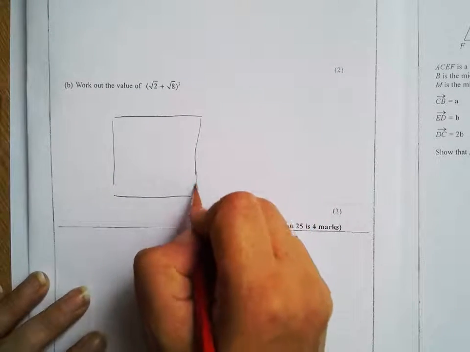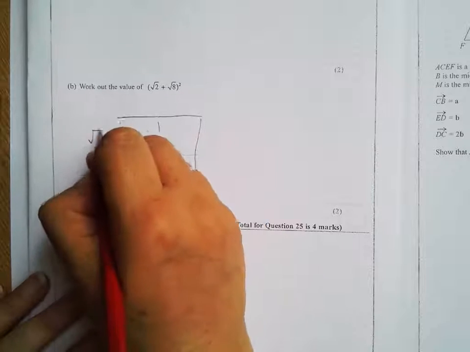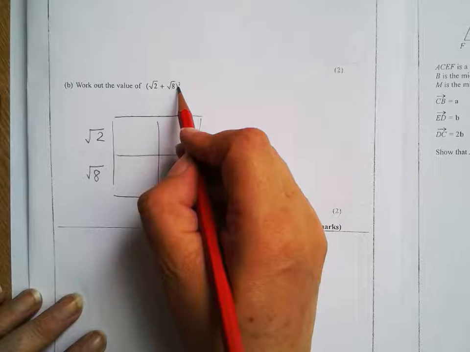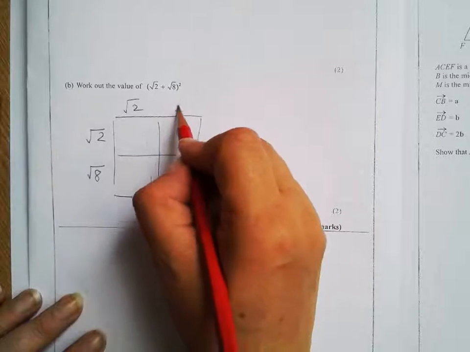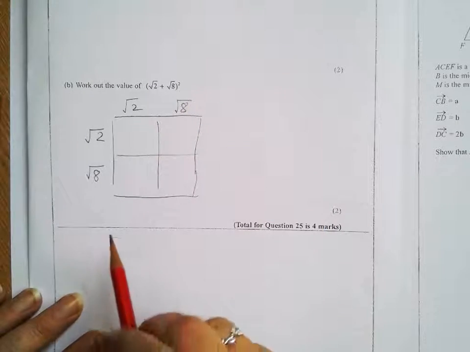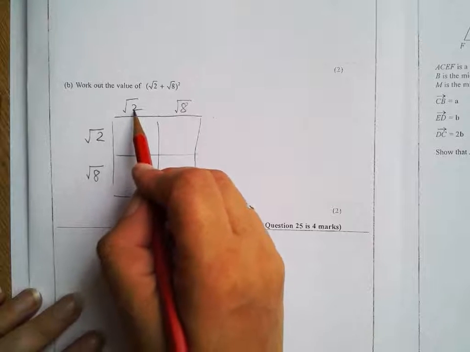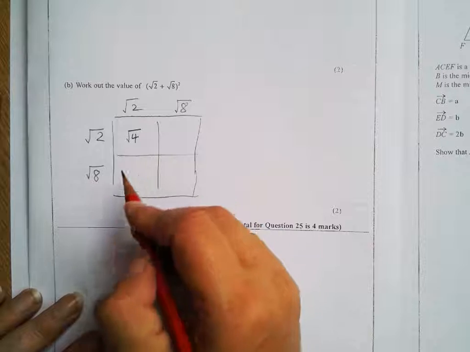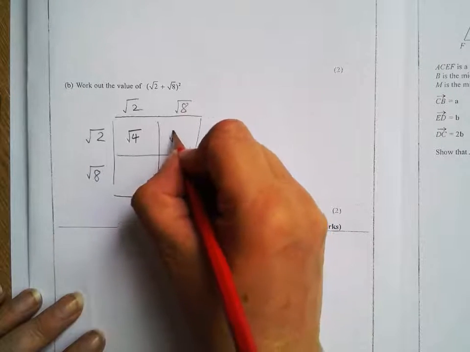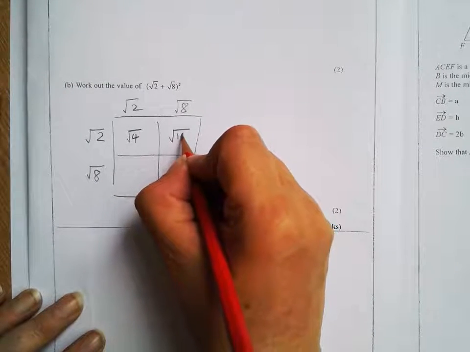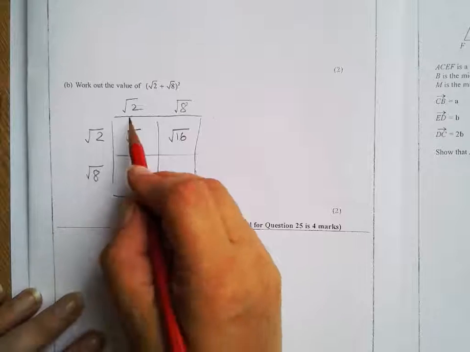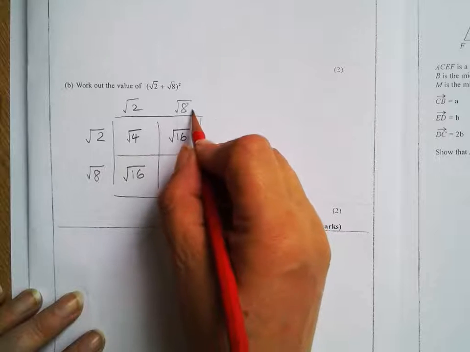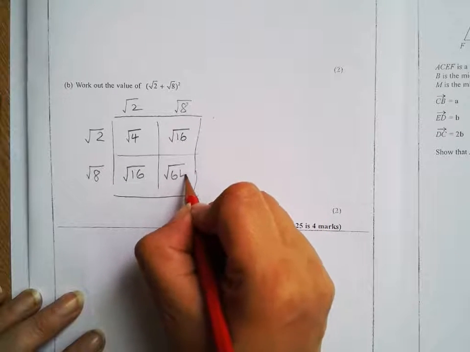For part B, I need to expand some brackets using surds, so I'm going to use the grid, and I will have root 2 here and root 8, and I will have root 2 here and root 8 because I'm squaring it. Now root 2 times root 2 is going to give me root 4. Root 2 times root 8 will give me root 16. Root 8 times root 2 will give me root 16, and root 8 times root 8 gives me root 64.